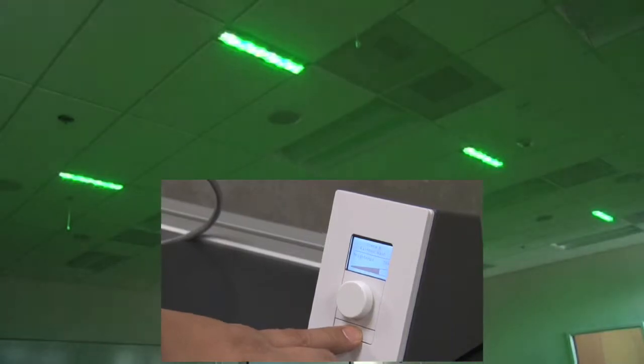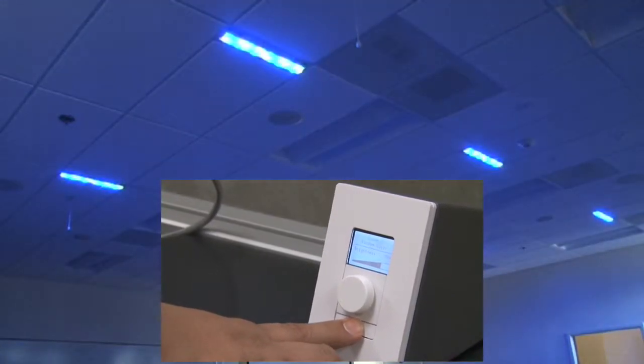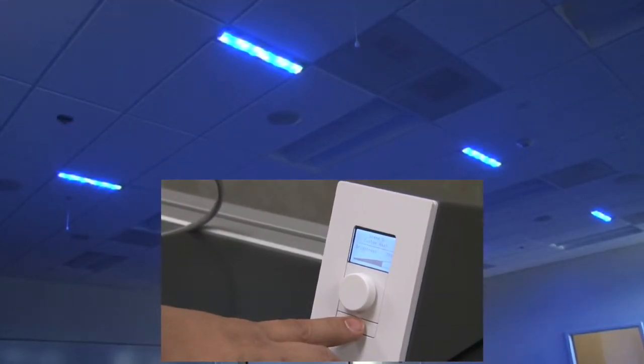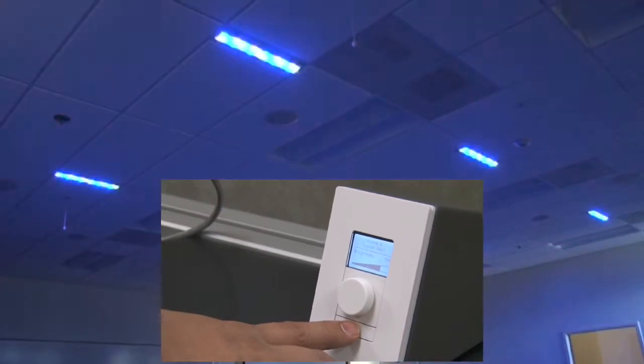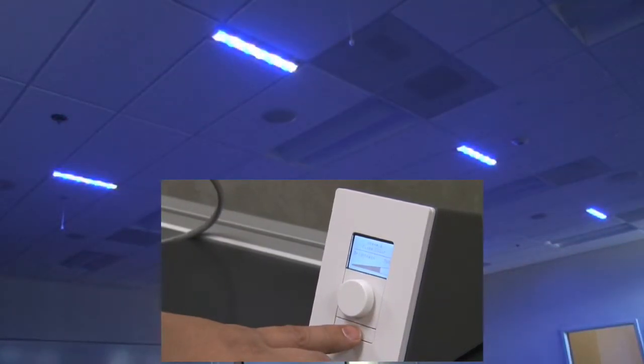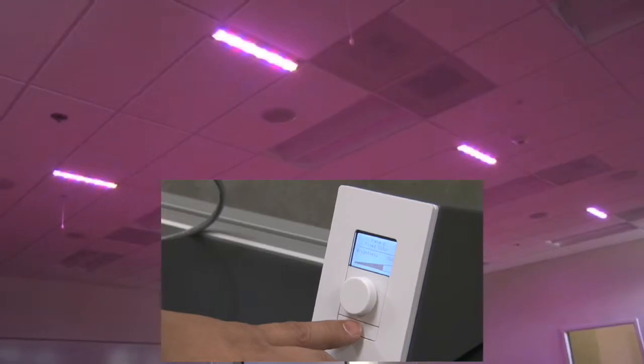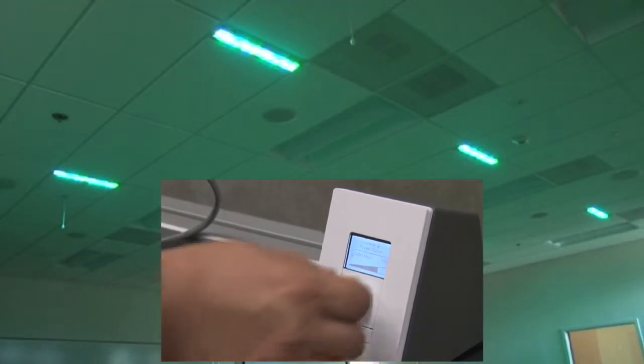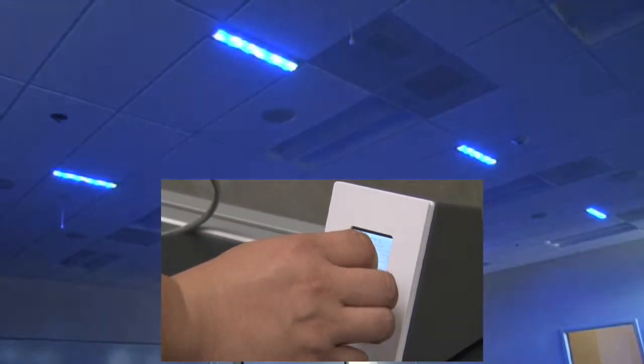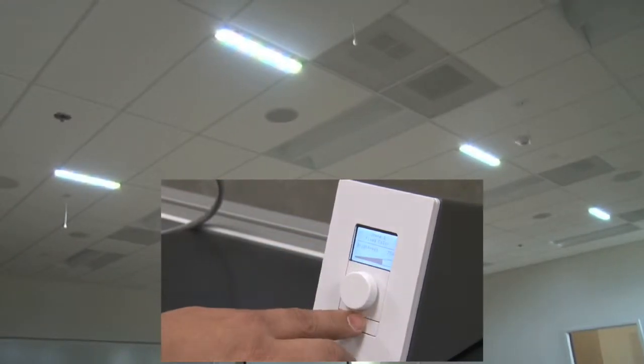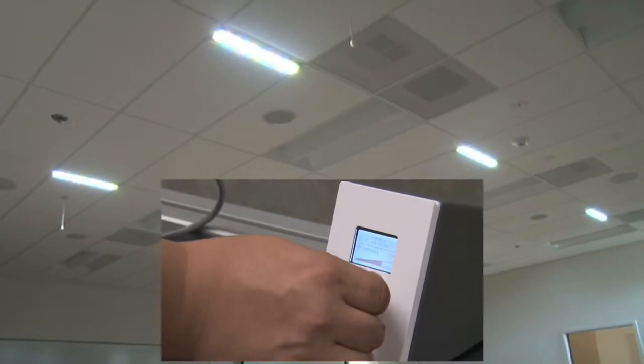So basically you would just scroll through a whole palette of different types of lighting situations, and there's a couple of them that are blinking, and a couple of them that are just scrolling through different colors. You could adjust the intensity by this knob here. So once you select the actual color that you want, then you'll adjust the intensity of the brightness of those lights.